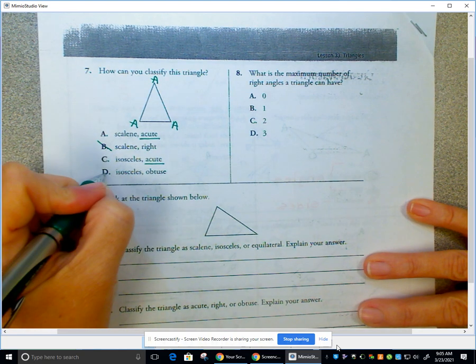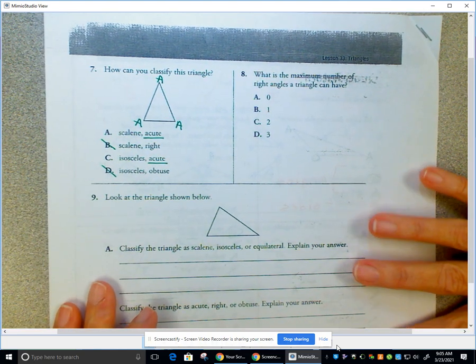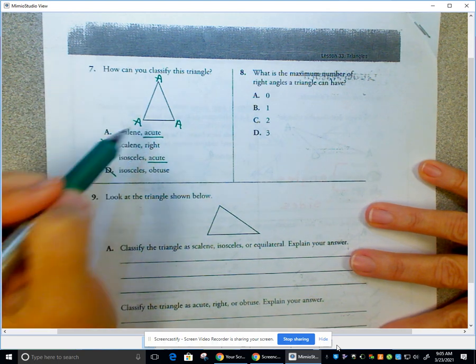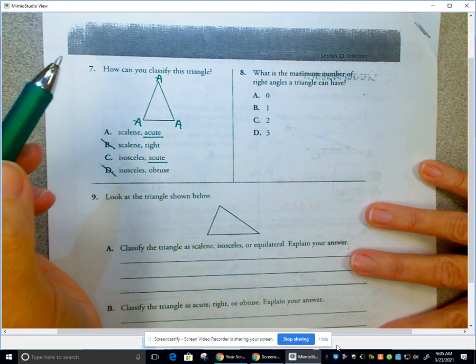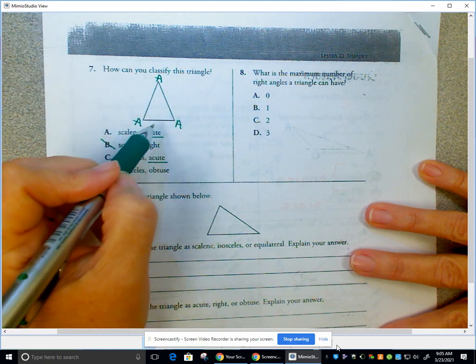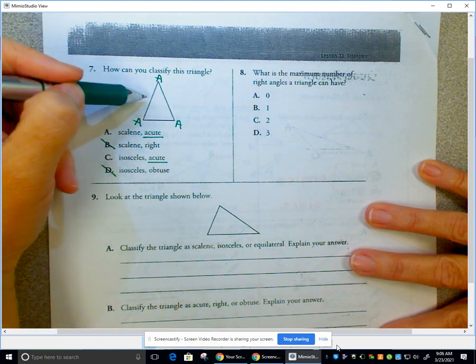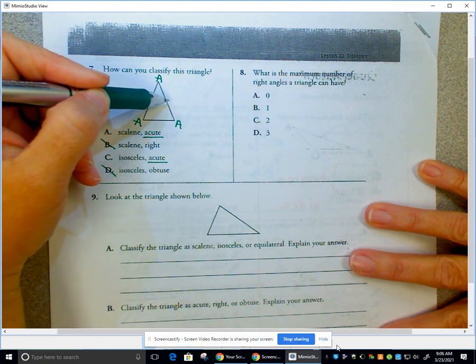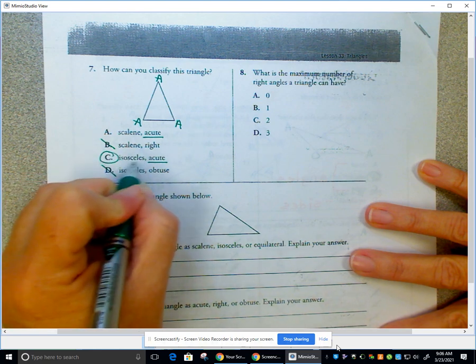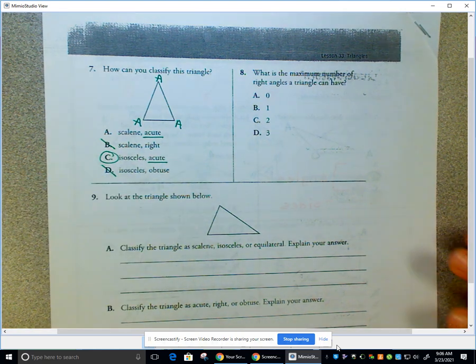I don't want B and I don't want D. Well, scalene means all the sides are different. But if I look, this side is the same length as that side. So I'm going to go with isosceles because two of the sides are the same length.